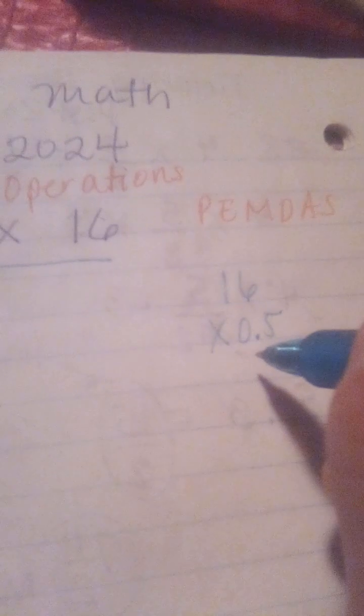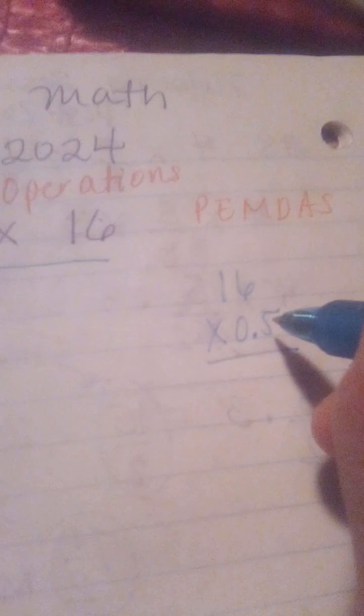Can you see it? Hope you can see it. And then 16 times 5. 6 times 5 is 30. Carry the 3 over. 1 times 5 is 5. Add 3 more is 8. Make sure you get the decimal point.